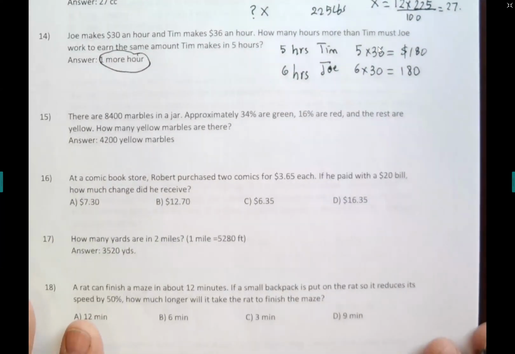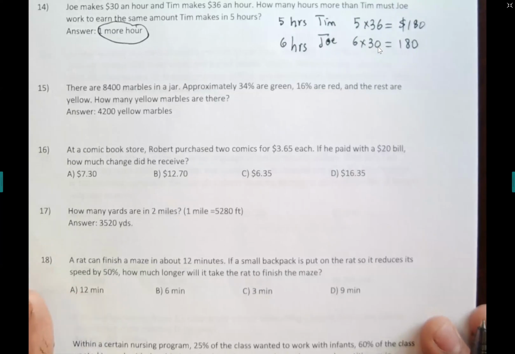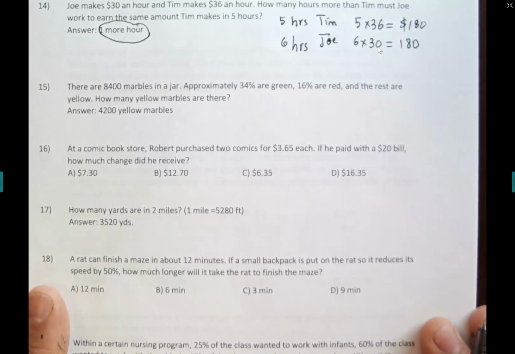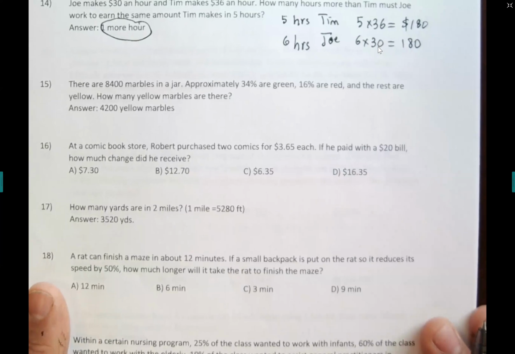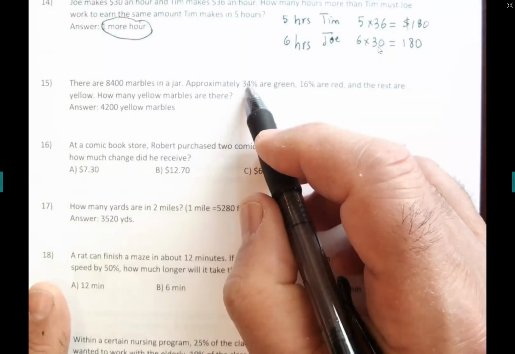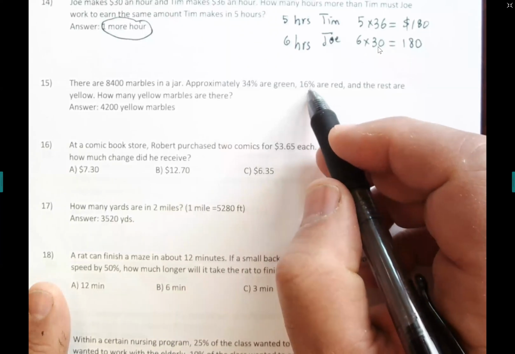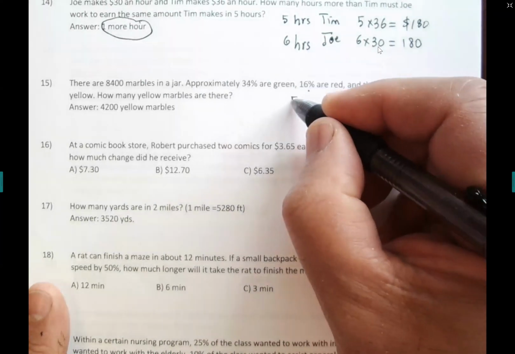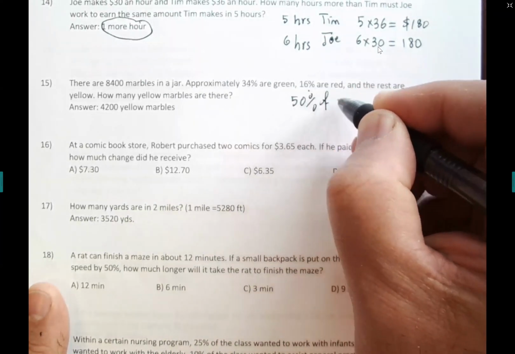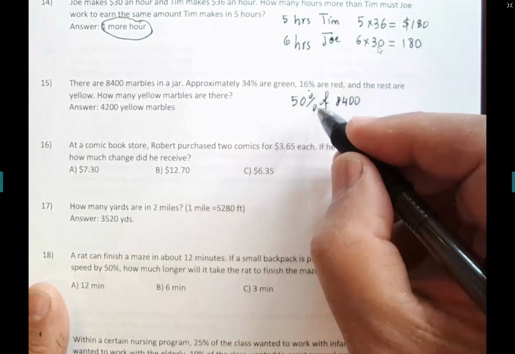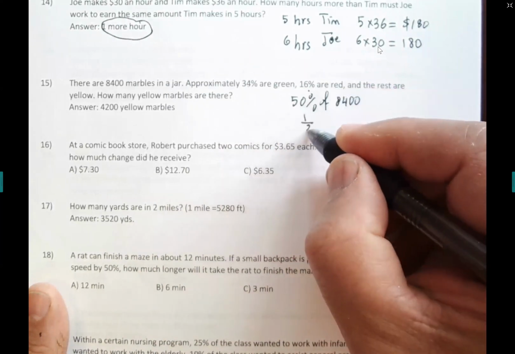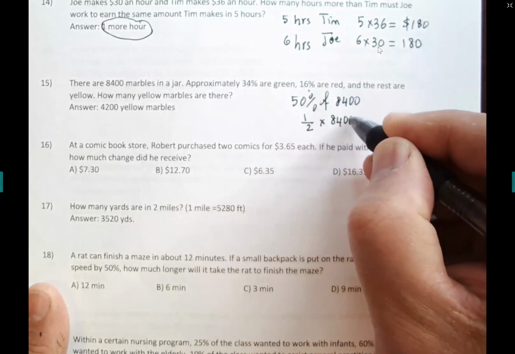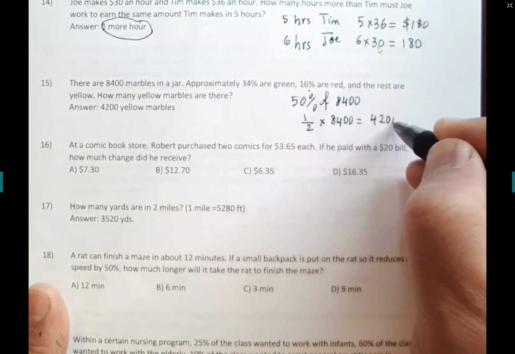Next question. There are 8,400 marbles in a jar. Approximately 34% are green, 16% are red, and the rest are yellow. How many yellow marbles are there? Well, if 34% are green and 16% are red, so 50% are green and red. So the other 50% will be yellow. So we just do 50% of 8,400. Remember, of means multiplication. 50% means a half times 8,400. And what's half of 8,400? It is 4,200. That's the question.